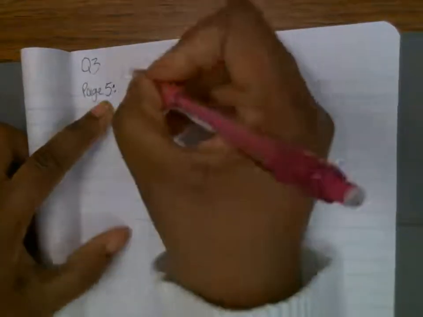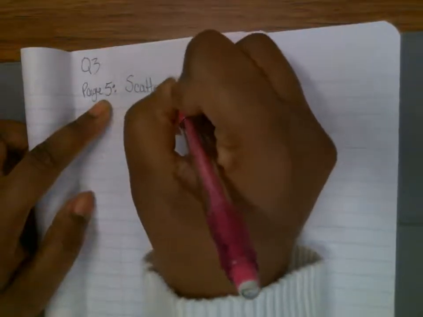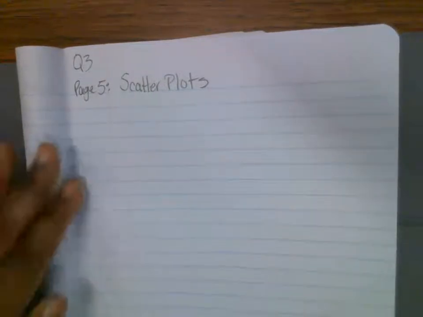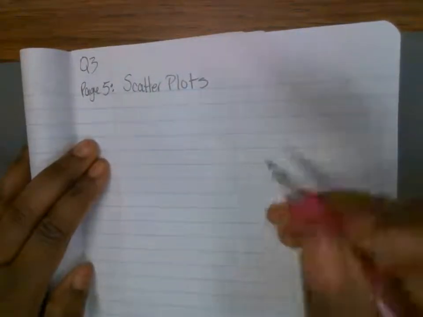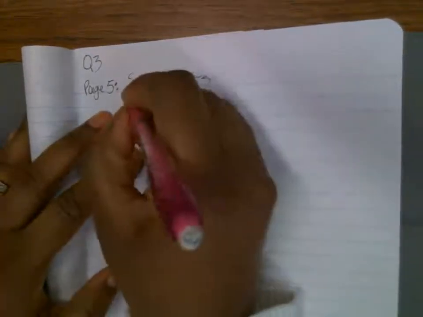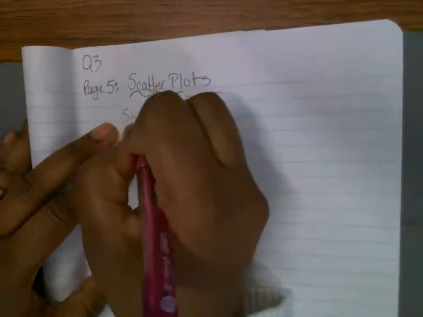All right, class. Today we're going to take notes on scatterplots. Page 5. The title of page 5 is Scatterplots. Okay. What is a scatterplot? We're going to define scatterplots.